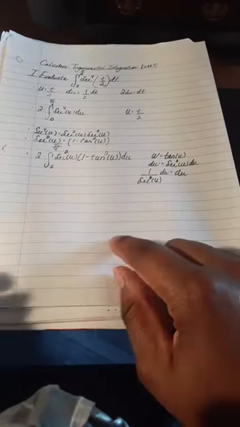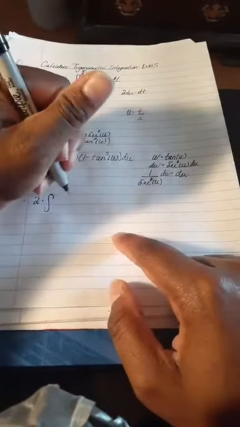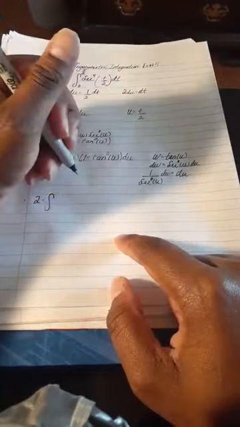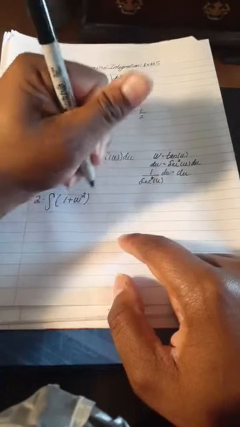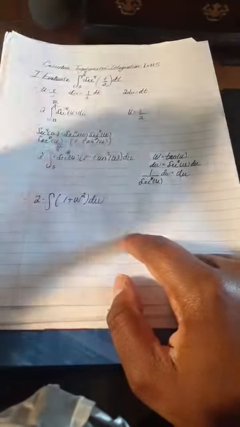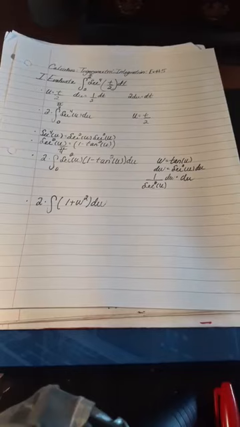What happens is our secant squared will cancel out. So we've got our 2, we have to change the limits one more time, and what we'll end up having is 1 plus w squared dw.